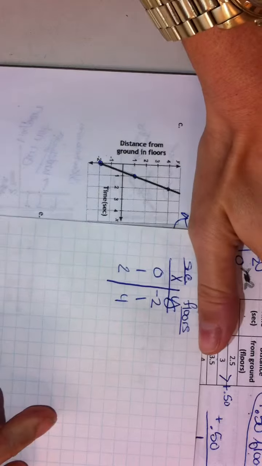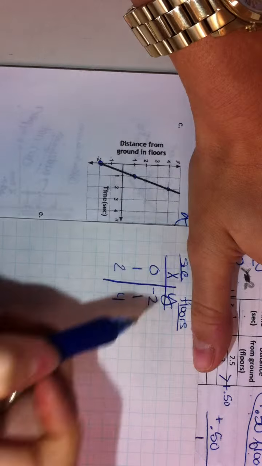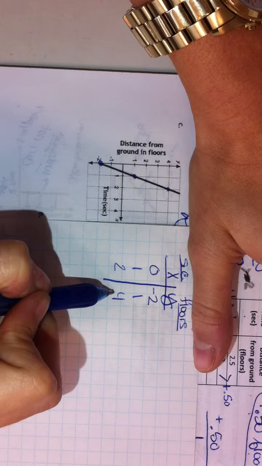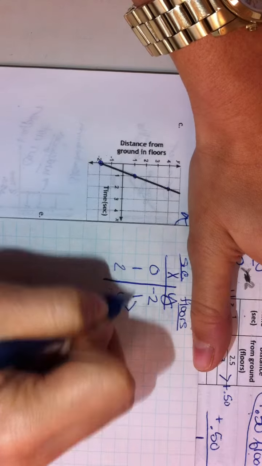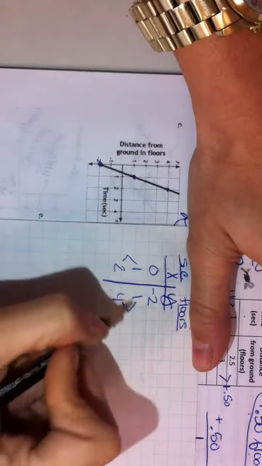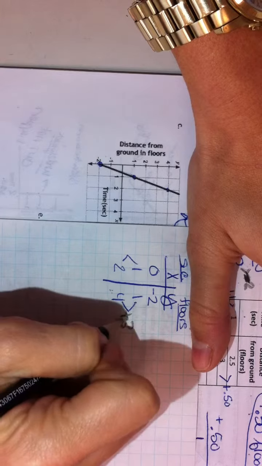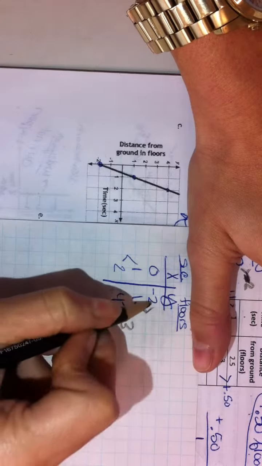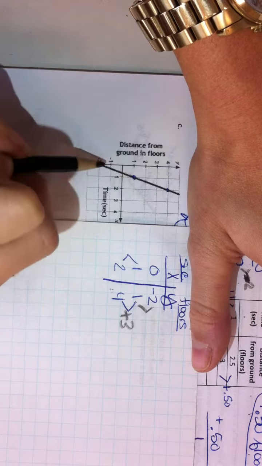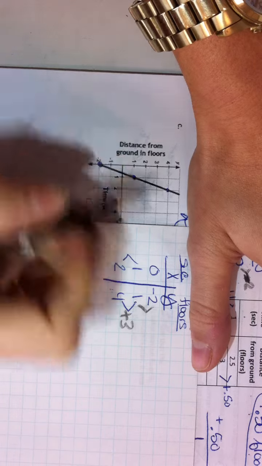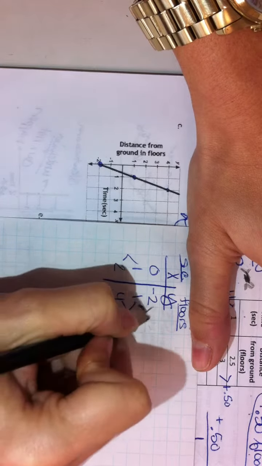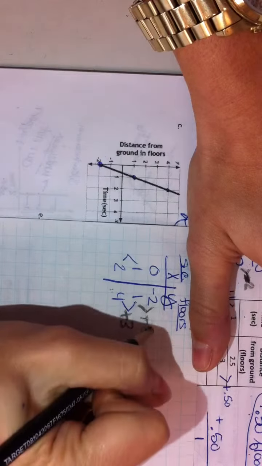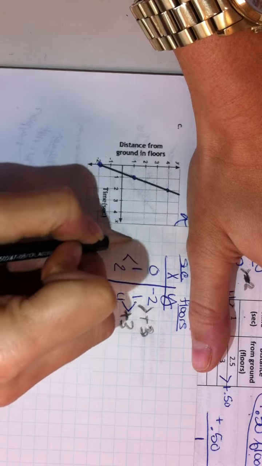Now you could do it from any of these, okay? It's easier if you do it from the positive ones. So let's do it from the positive ones. From 1 to 4, I went up 3. Well, we could do it this way. From the negative 2 floor to the first floor, I went up 1, 2, 3 floors. So I went up 3 floors. From 1 to 2, I added 1.